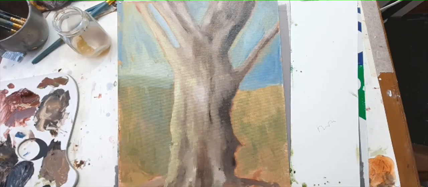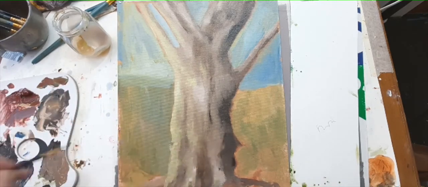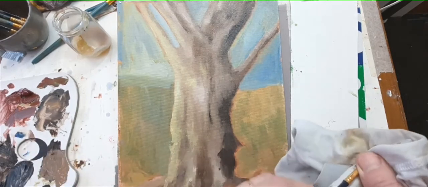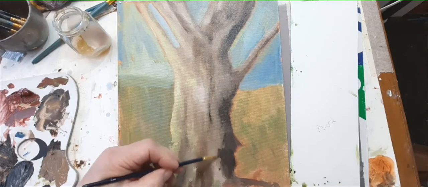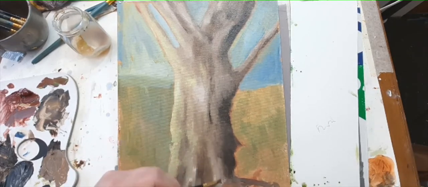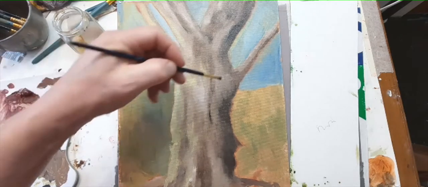So I can continue, you can see, getting the nice deep tones back in, the ones that I lost, block them in, and then wipe the brush, and then with a clean brush, trail and scrub the edges in to the other tones beside it. And you can see now, it makes sense. So we have that option.